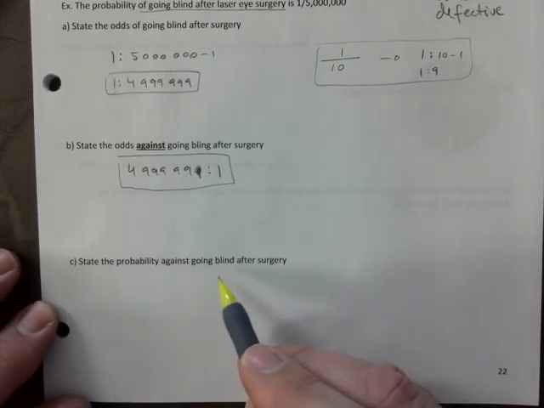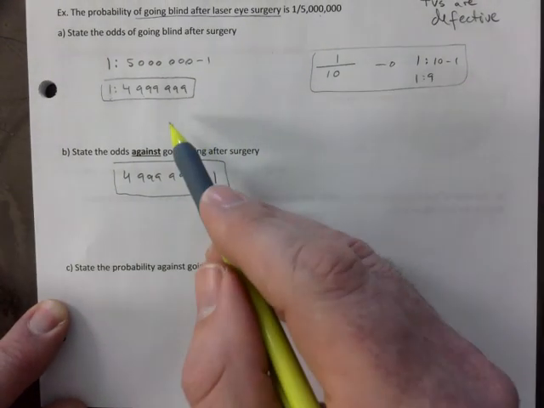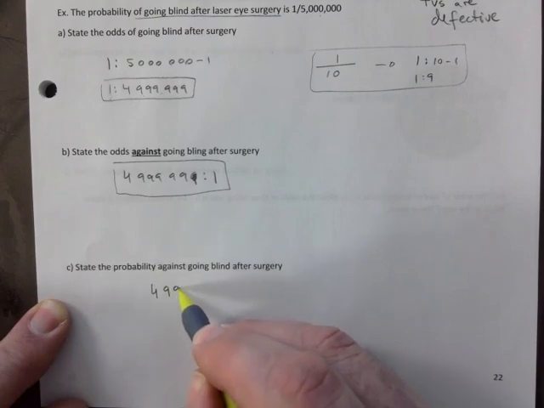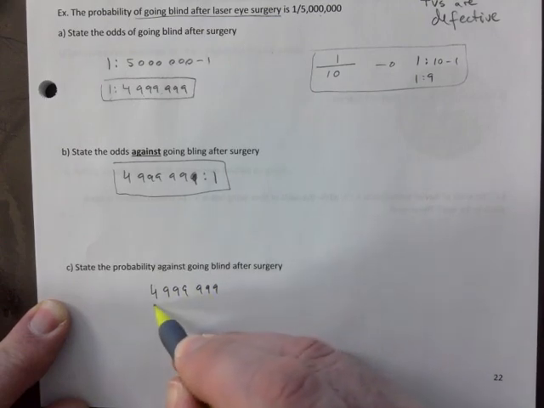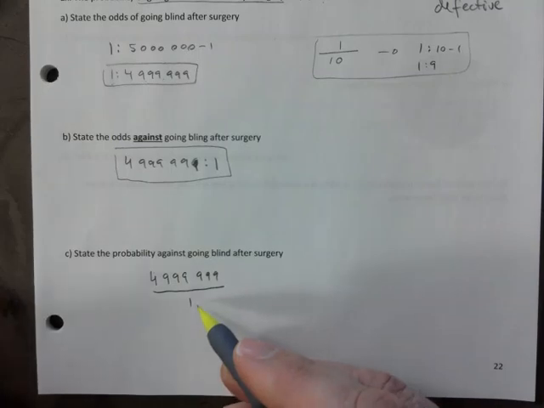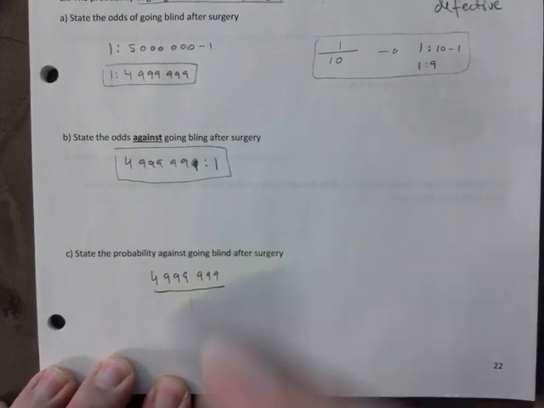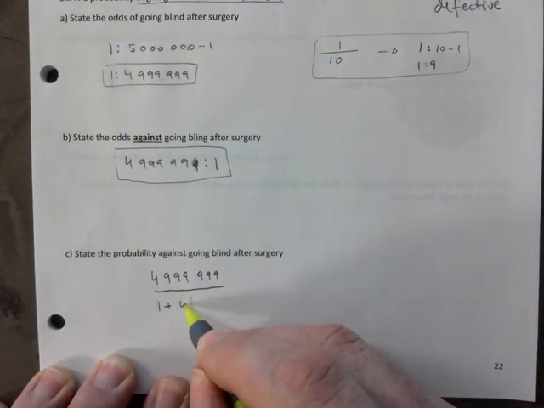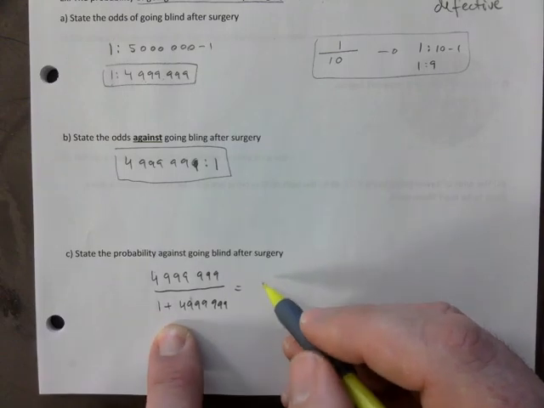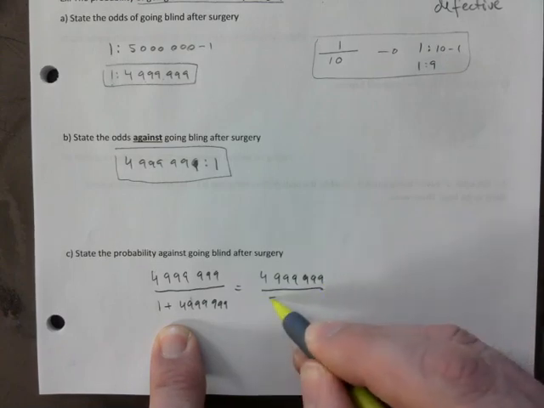State the probability against going blind after surgery. This is where you have to be careful. I would say this number is going to help me out right here, the 4,999,999. But I need you to understand that it's not like this. If you ever see that, this is very wrong, okay? Because this always has to be bigger, okay? So I'm going to use this one maybe. I'm going to say 1 plus, right? Go back to, you don't have to show me this necessarily, but I think it's for you to see what happened, okay? So this is over 5 million.